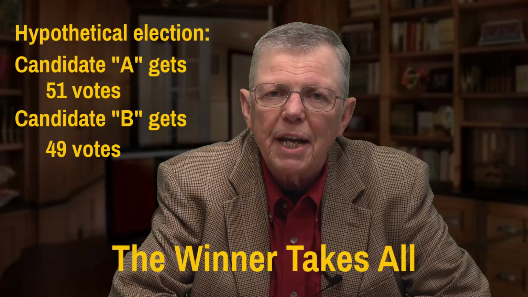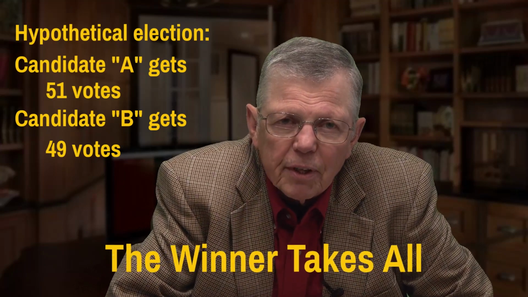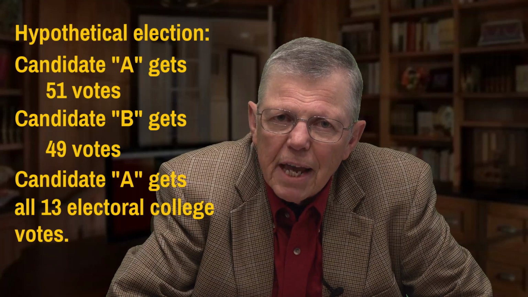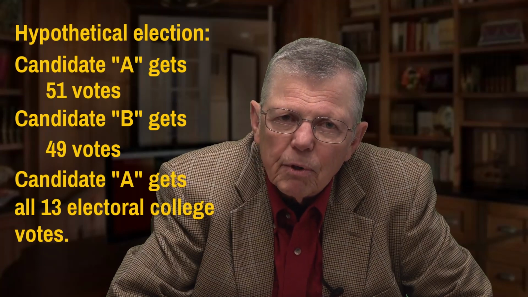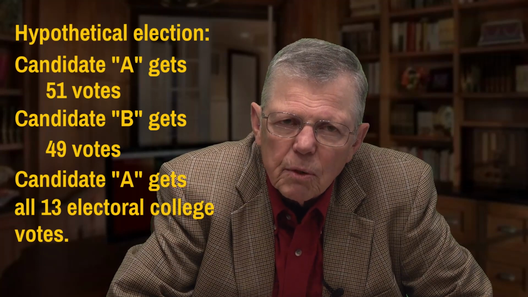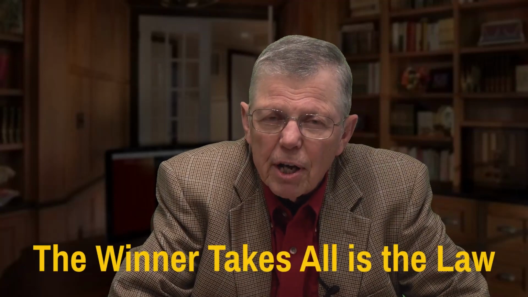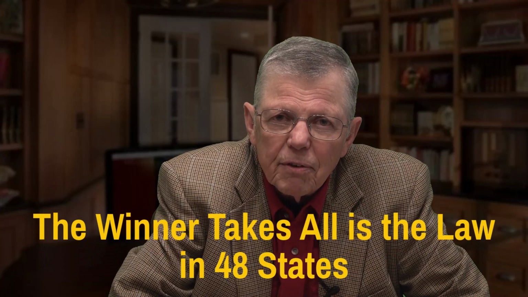Here we have that election under Tennessee law, the winner takes all. So if candidate A gets 51 votes, that's 100% of 13. Candidate A gets 13 electoral votes. If candidate B gets 49 popular votes, candidate B gets 0. Is that fair to candidate B? I don't think anybody would say it's fair, but that's what state law requires. As a matter of fact, that's the law in 48 states out of the 50 states.